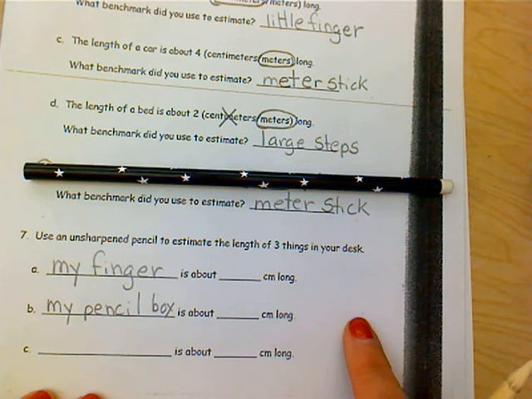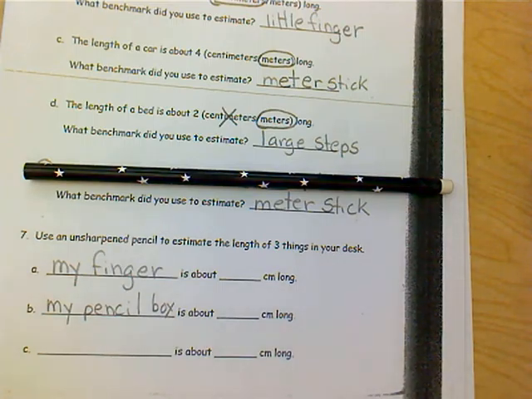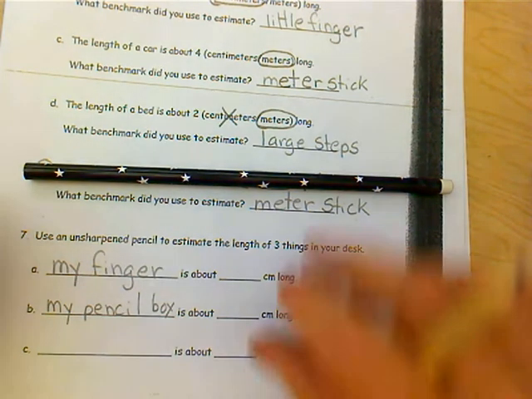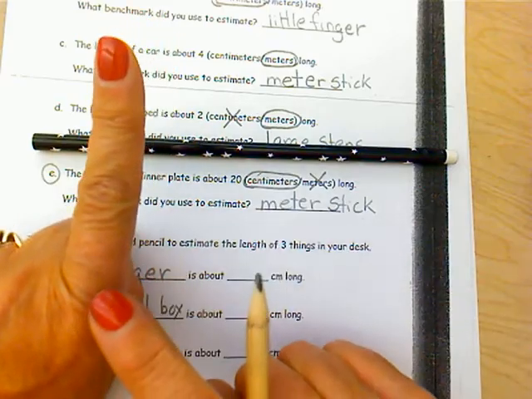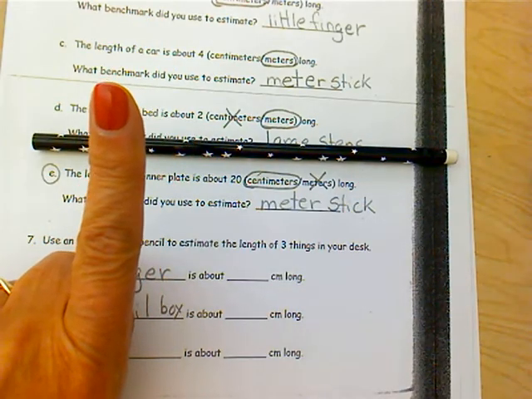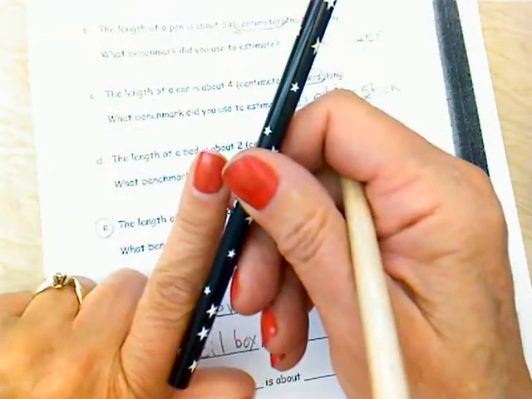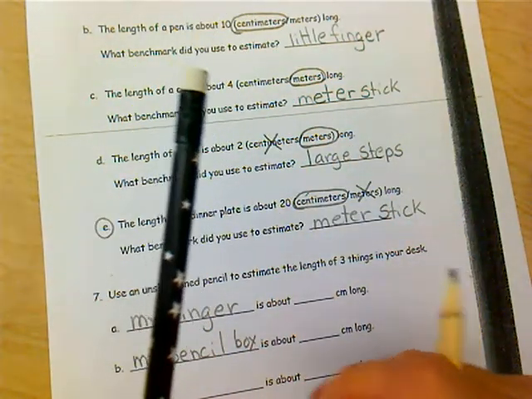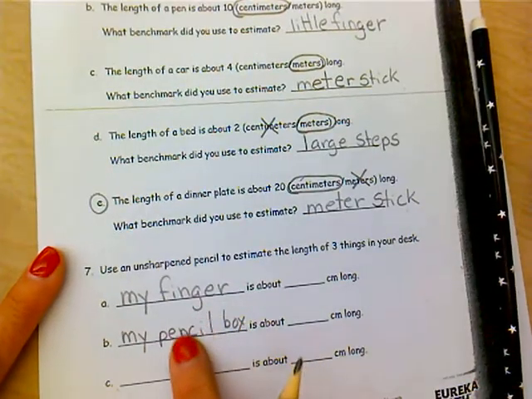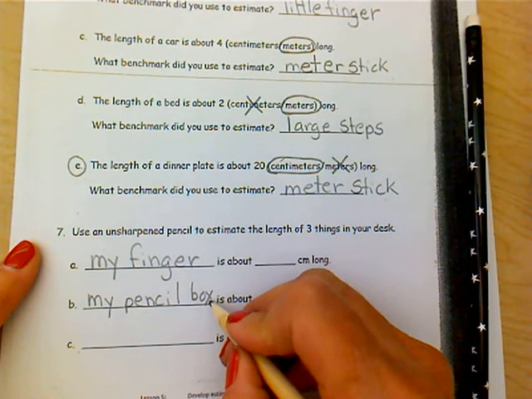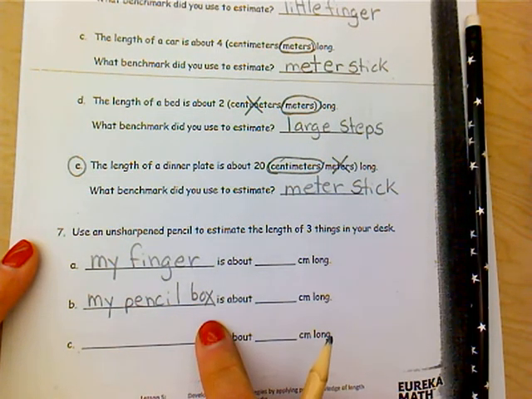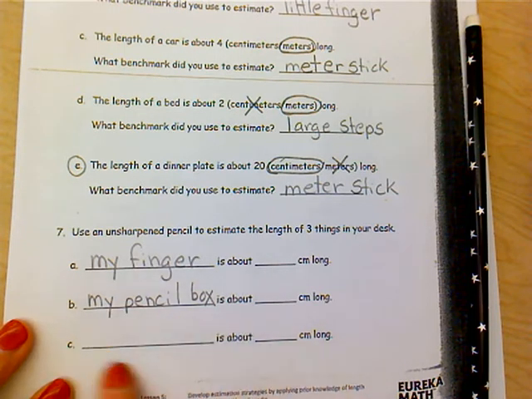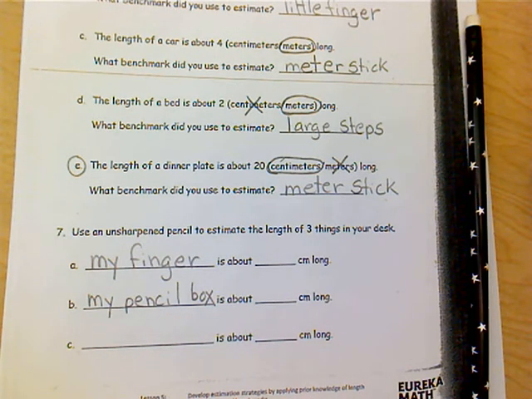Now your desk might be a little bit different than my desk because I don't know what your desk looks like at your house, but you could do this with your finger to find out about how long your finger is compared to this pencil that's about 20 centimeters. Maybe you have a pencil box at your house and you could figure out about how long your pencil box is, and I'm going to let you choose what you'd like to measure for letter C. So shut the video off and we'll come back and take a look at these in just a minute.